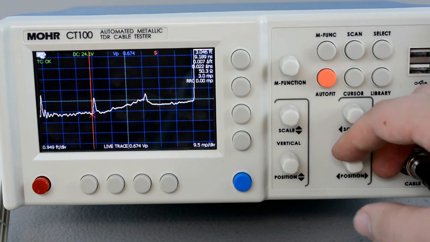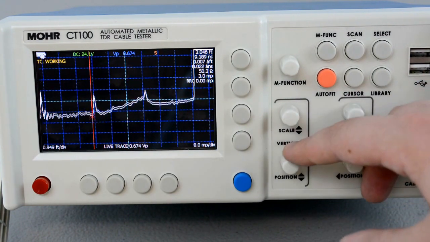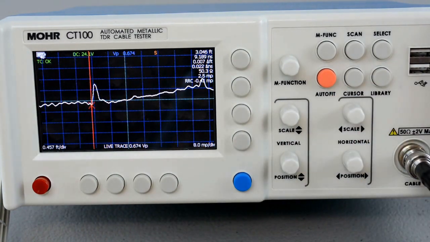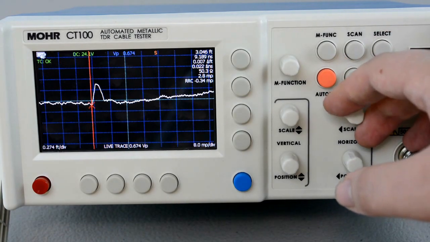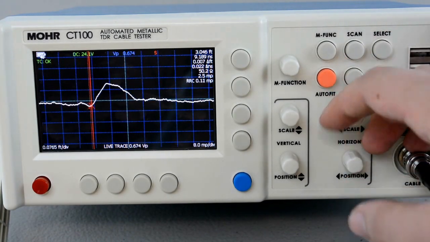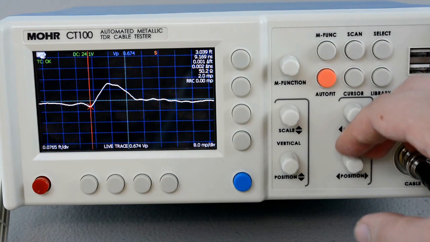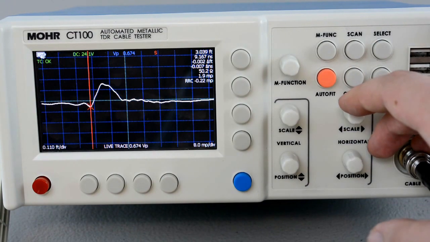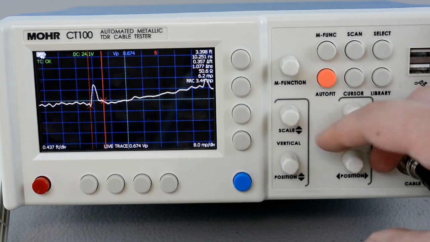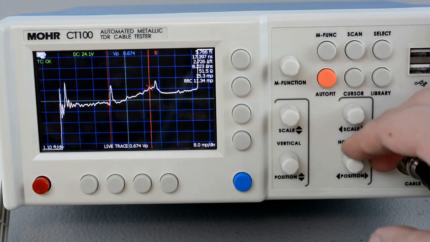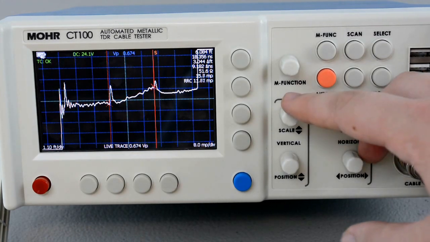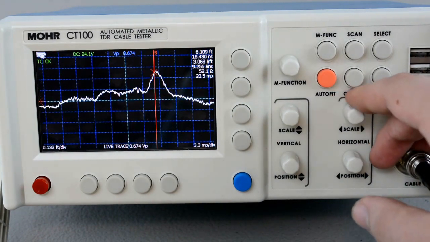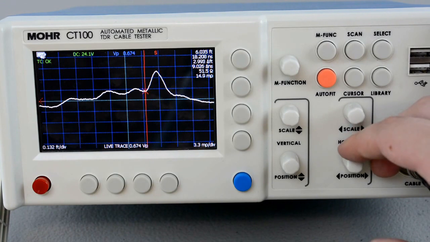Position your first cursor at the beginning of the section to be measured. In this case, it's at the start of the first fault, which is right there. Next, position your second cursor at the end of the section to be measured, which in this case is the second fault. We'll again set it at the toe.